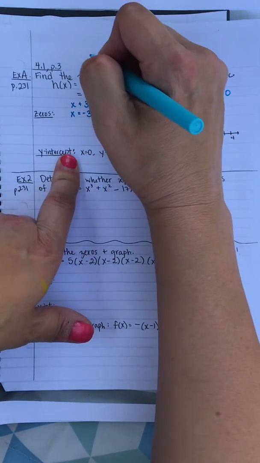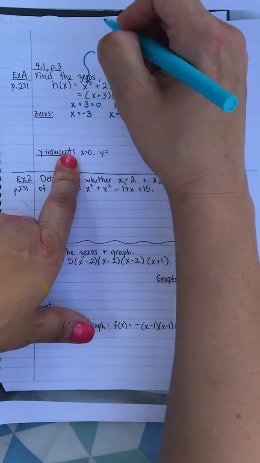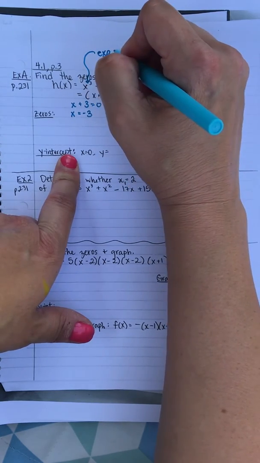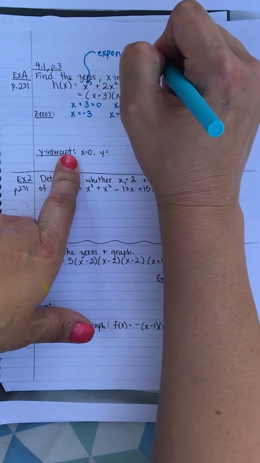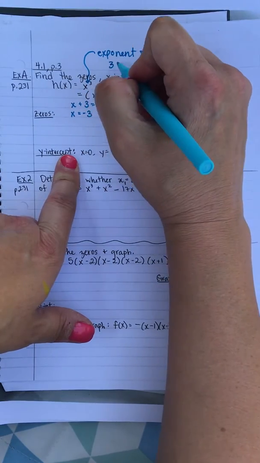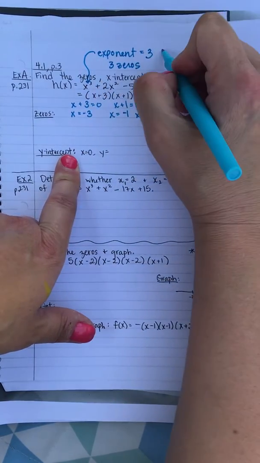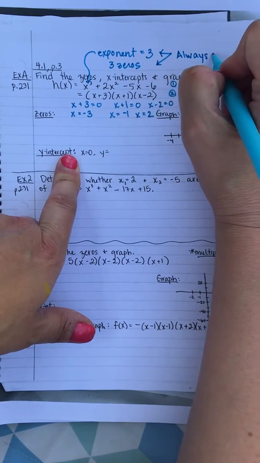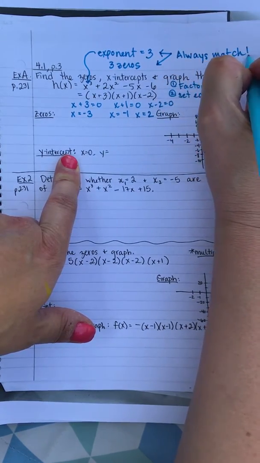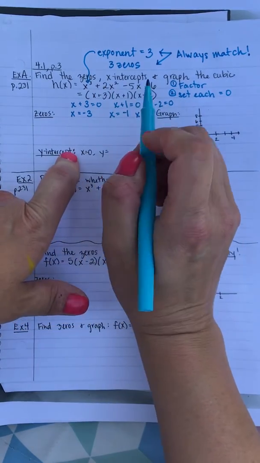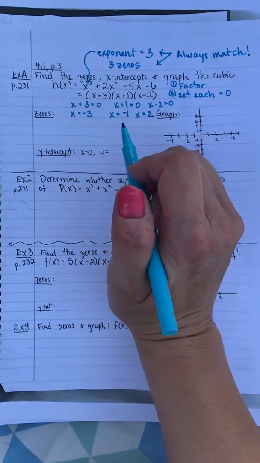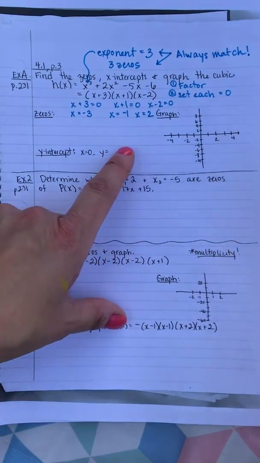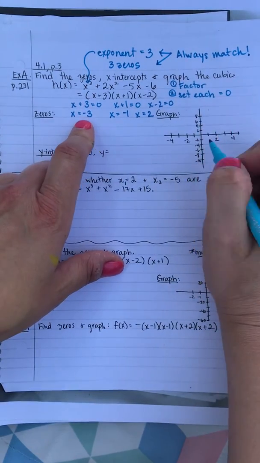Notice our exponent is 3, and we have 3 zeros. These will always match. Whatever your exponent is, that is how many zeros you have, every single time.